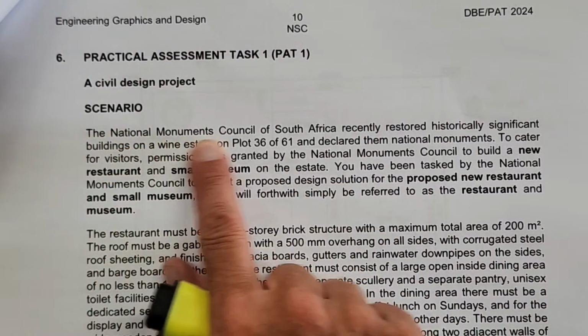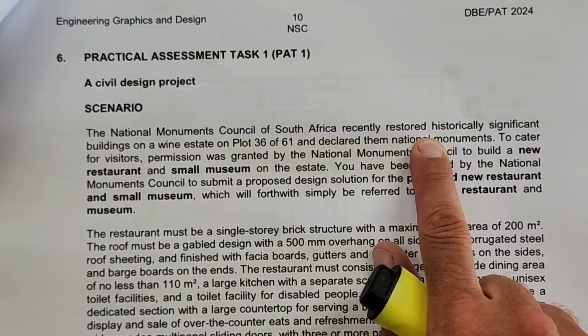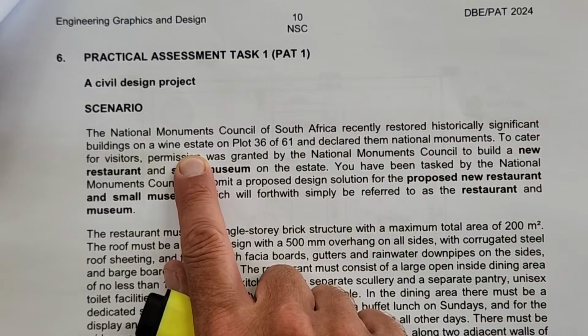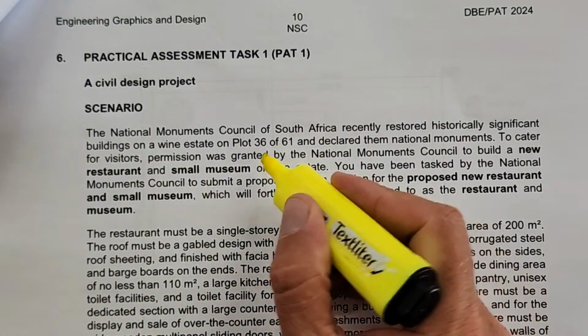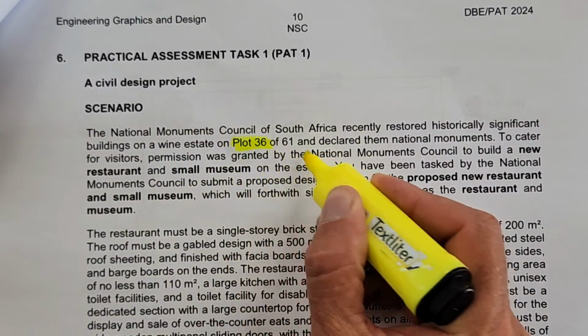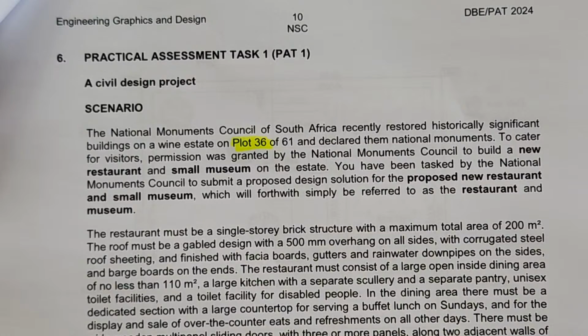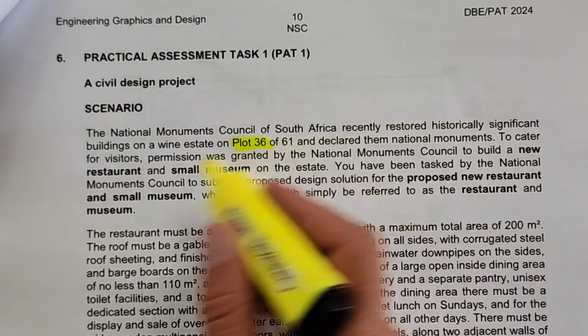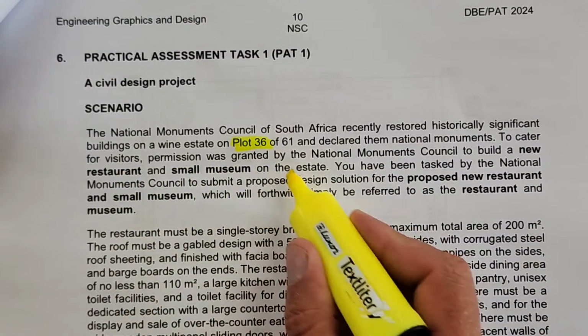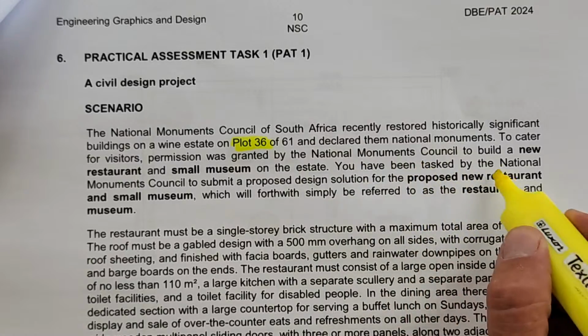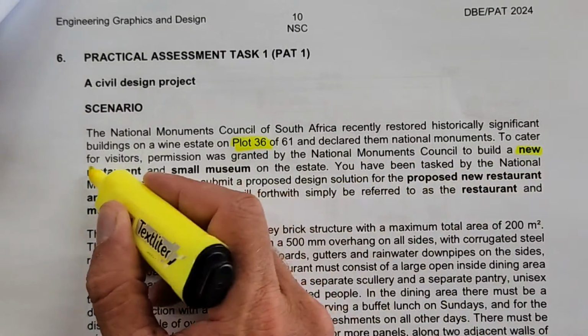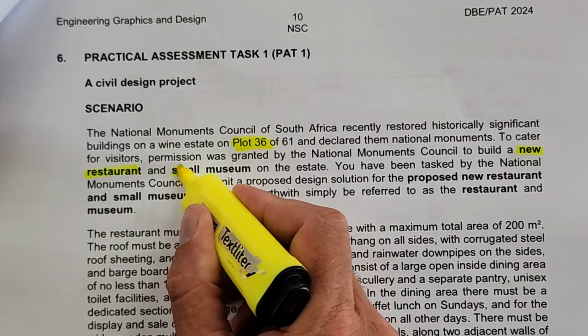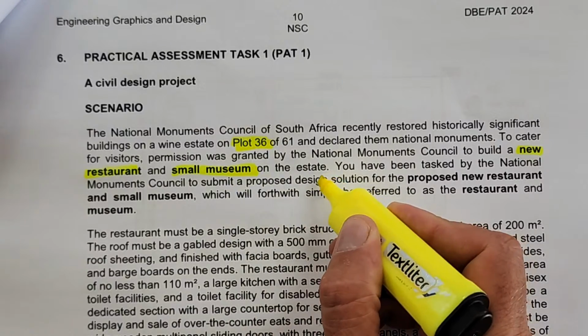The National Monuments Council of South Africa recently restored historically significant buildings on a wine estate, plot 36 of 61, and declared them national monuments. To cater for visitors, permission was granted by the National Monuments Council to build what? A new restaurant and a small museum on the estate.